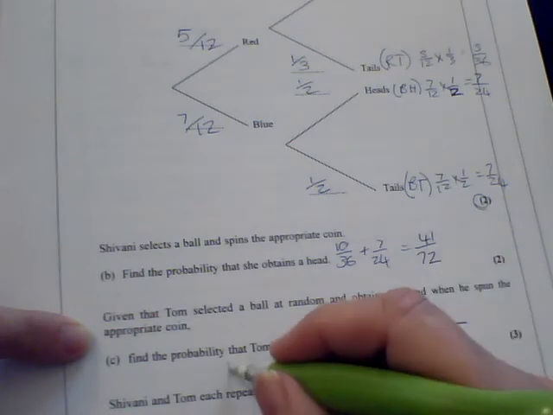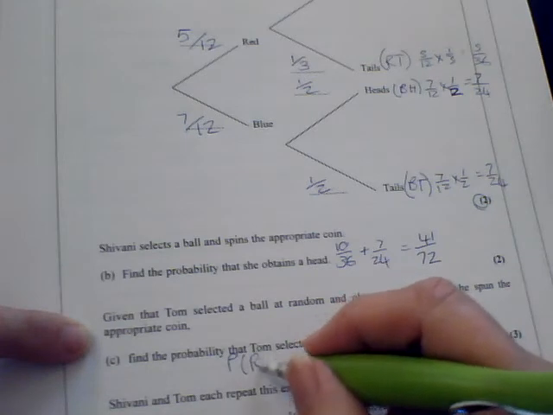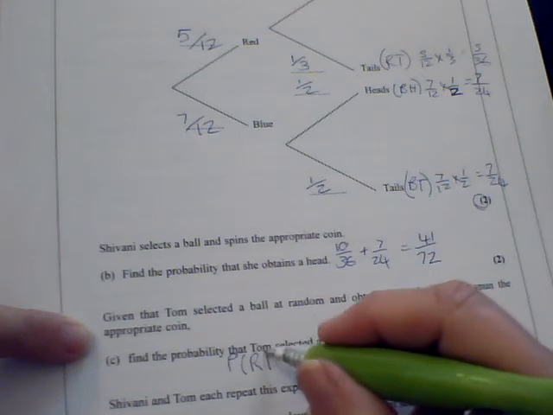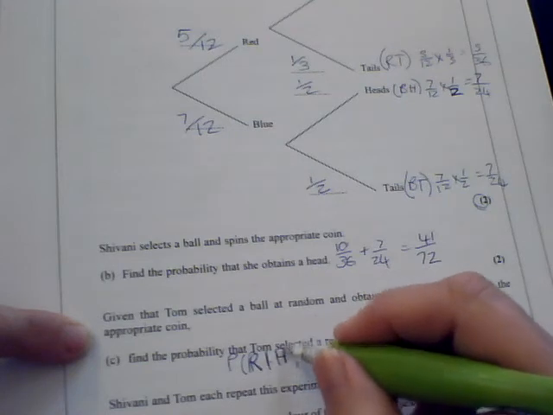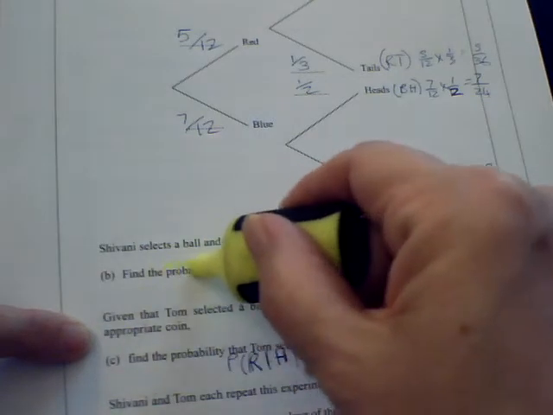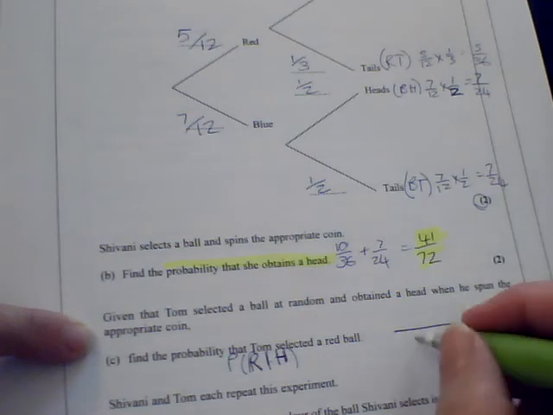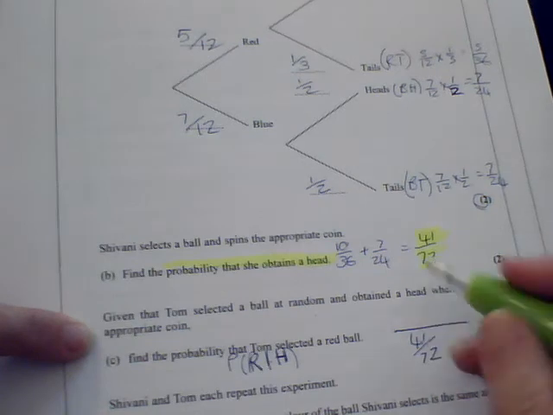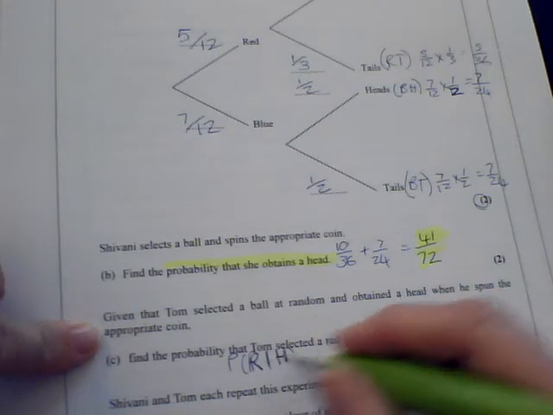So this is the probability that he's red given that he had a head. We want the probability that he has red given that he had a head. Well, we've already just worked out here the probability that she got a head. So we know the bottom fraction is this. So we're going to put that on the bottom.